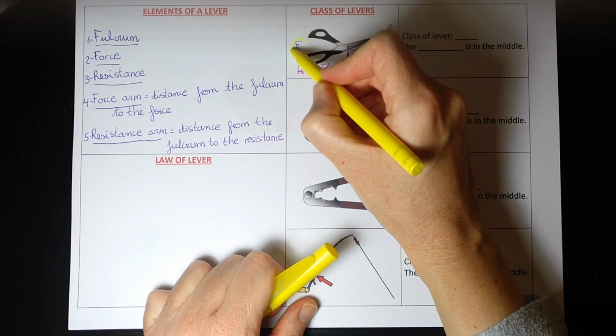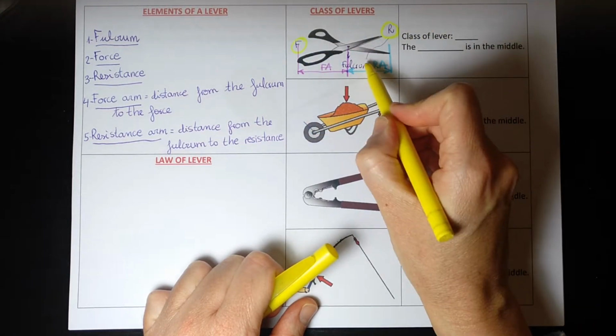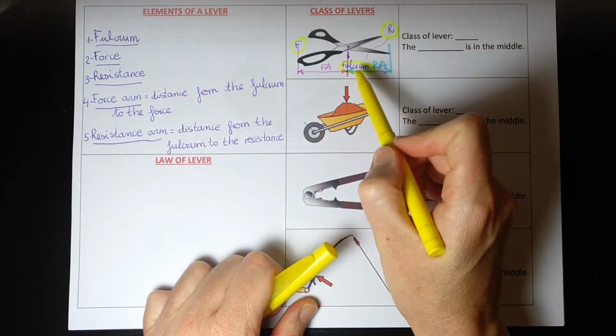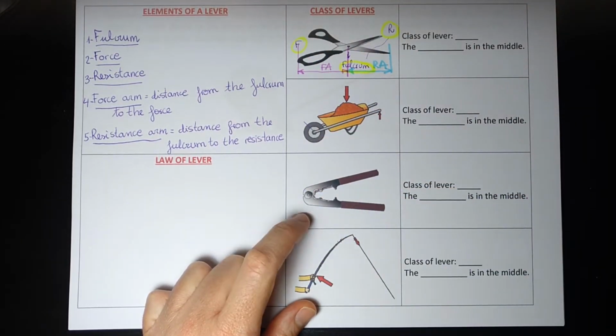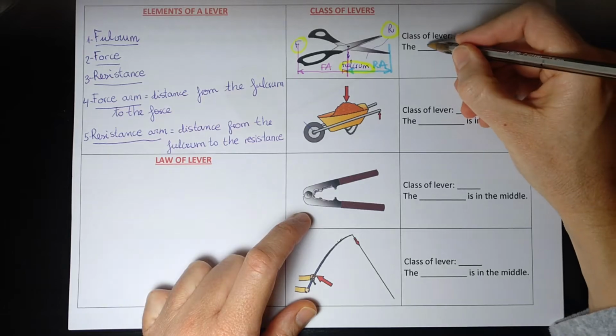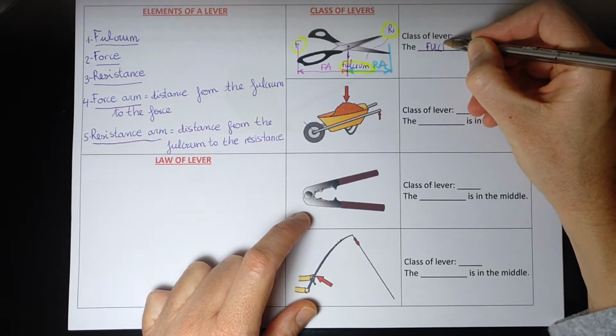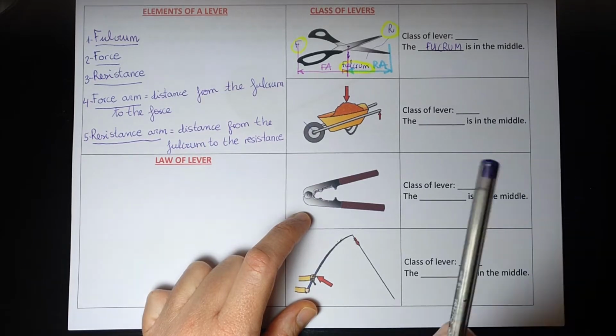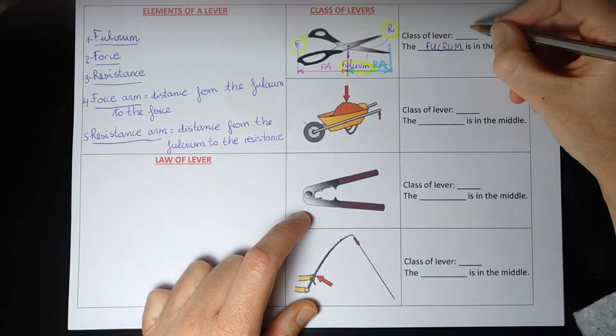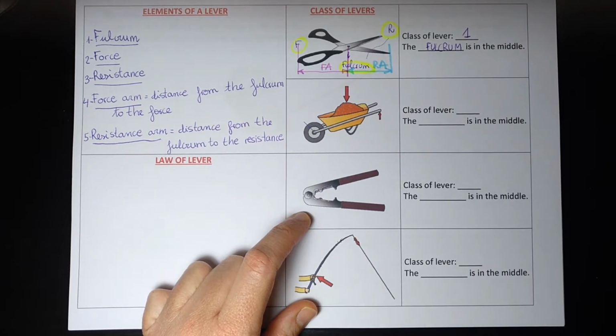So here we have the force, the resistance and the fulcrum. Which one of these elements is in the middle? So this is the fulcrum. The fulcrum is in the middle. If you have the fulcrum in the middle, the class of your lever is number 1. Okay, this is the definition. It's a classification for levers.